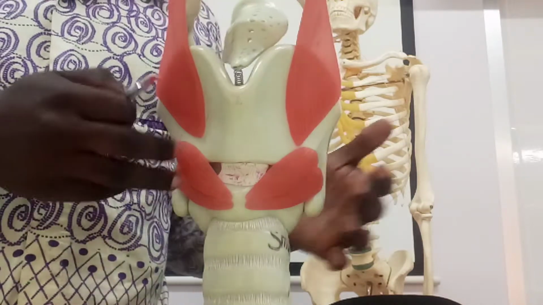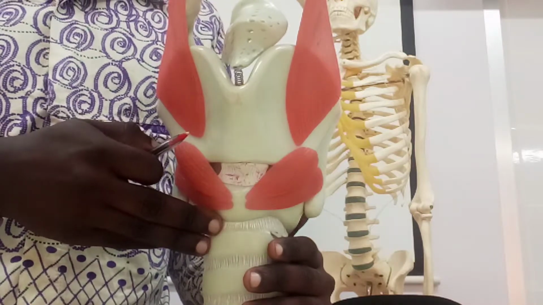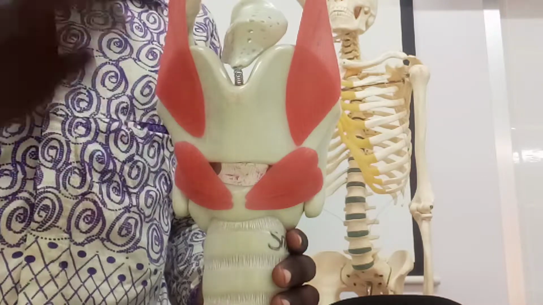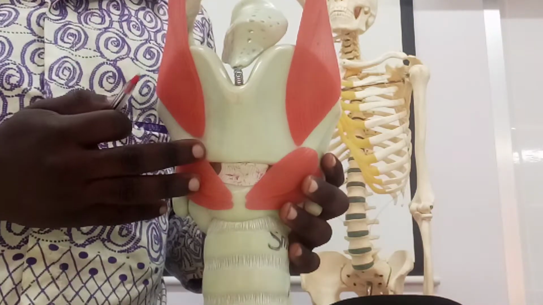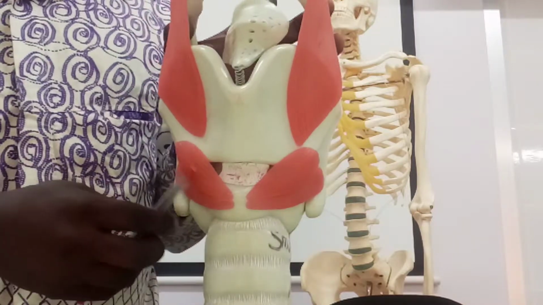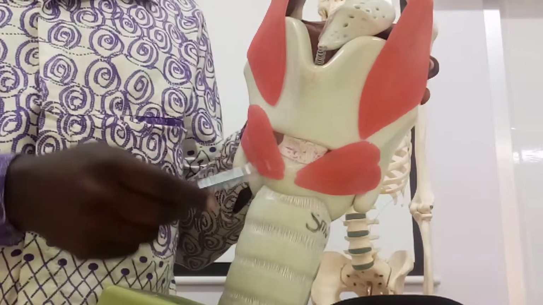Actually, yes, the intrinsic muscles are generally innervated by the recurrent laryngeal nerve, which is a branch of the vagus nerve, except the singer's muscle, which is the cricothyroid muscle.